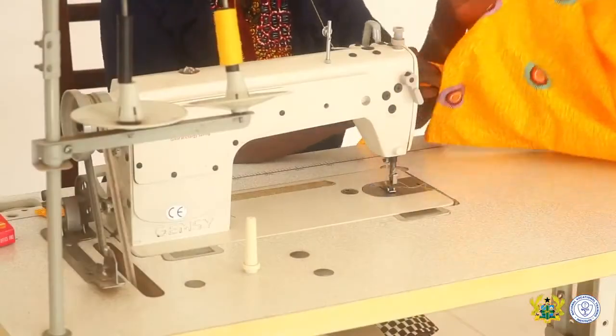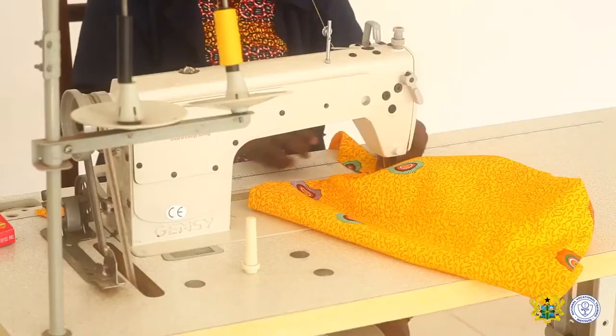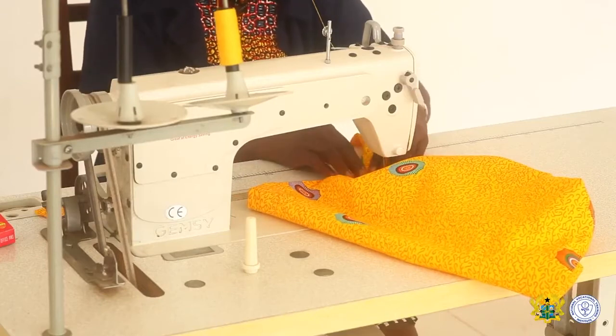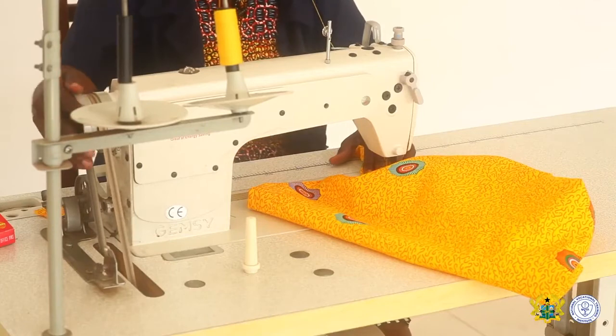So I'm going to put the handle outside the bag, and then you stitch all around, firmly down. Remember to always double stitch the ends.